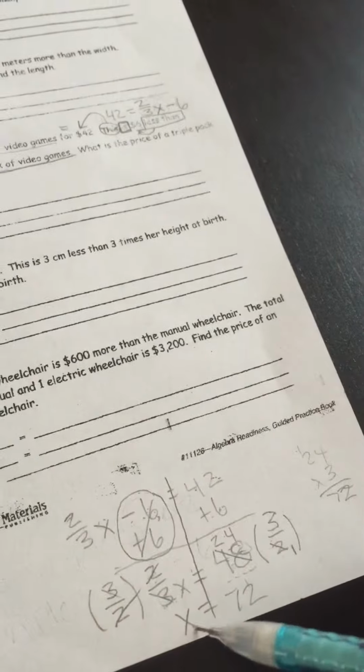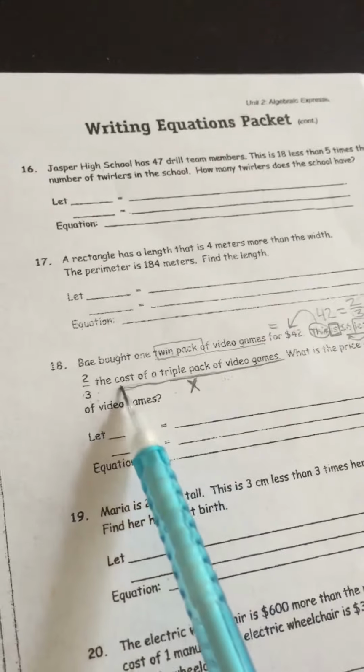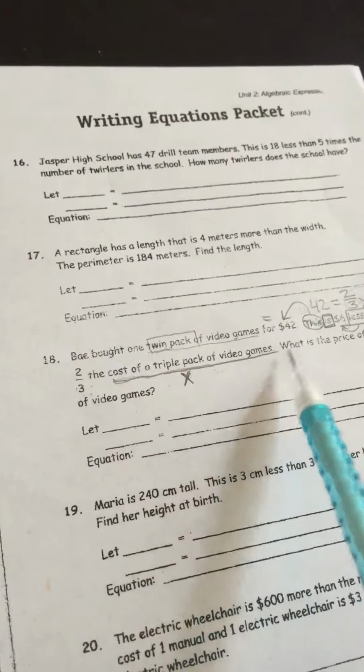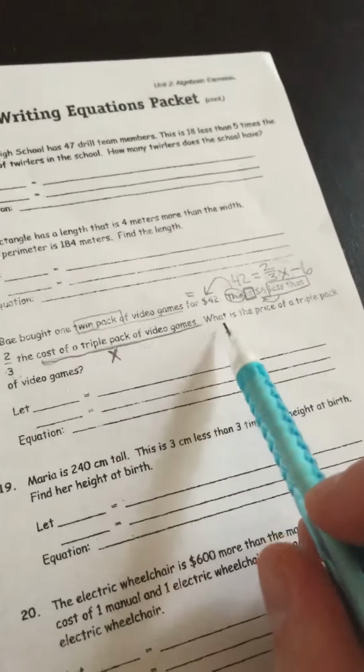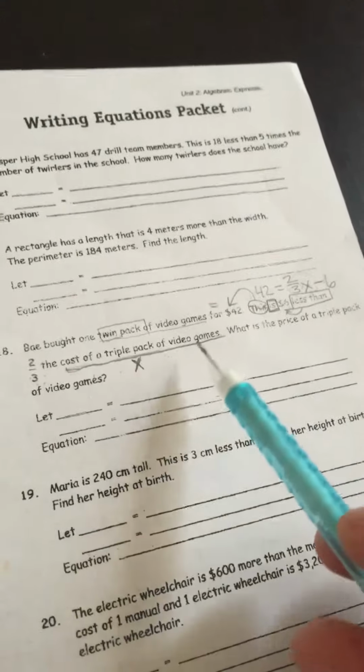Now, what did X represent? Let's look back up here. What did X represent? The cost of the triple pack of video games. So the question is asking, what is the price of a triple pack of video games? The price of the triple pack is $72. That's what the X stood for.